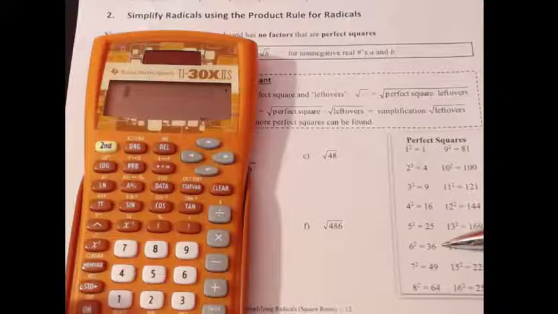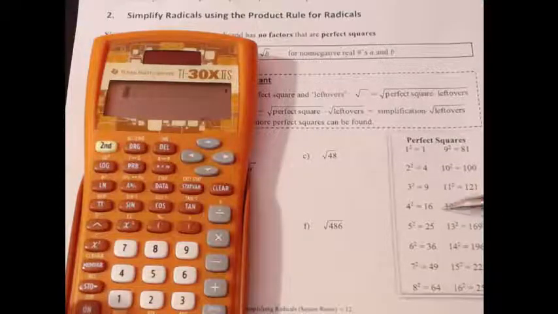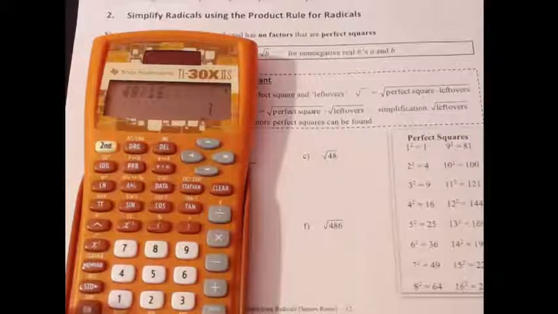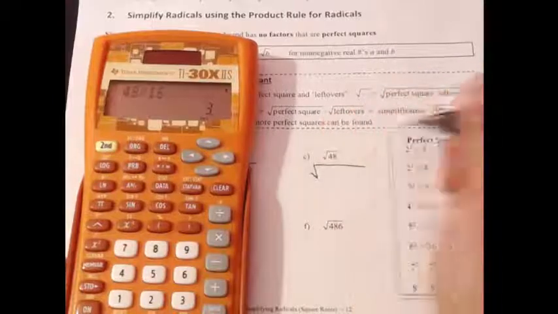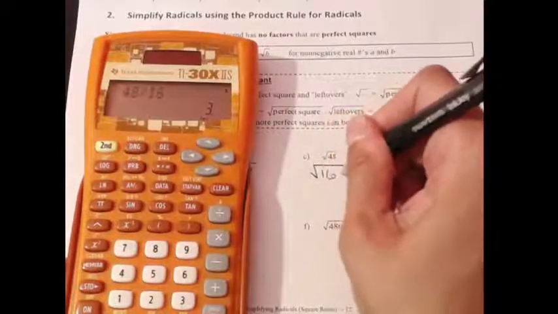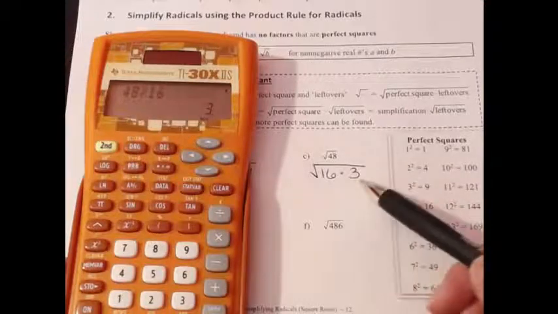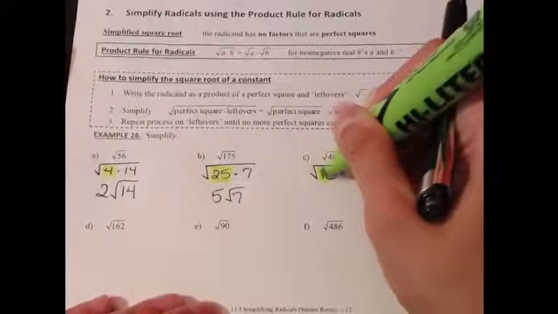We know that 36 does not divide evenly into 48, neither does 25. But what about 16? Let's go ahead and do 48 divided by 16, and we get 3. Perfect. So we're going to write the square root of 16 times 3. Notice that 16 is my perfect square. So let's go ahead and highlight that.